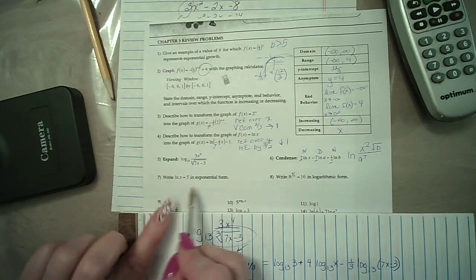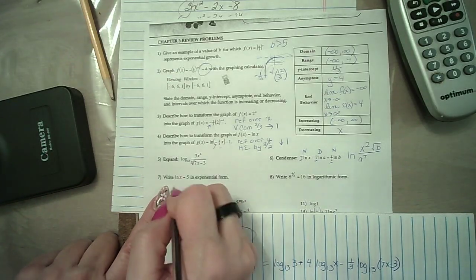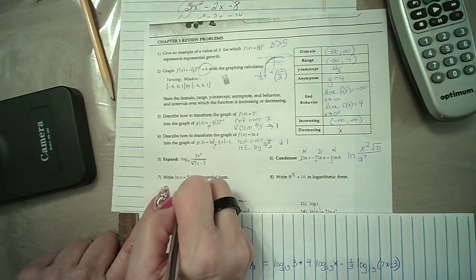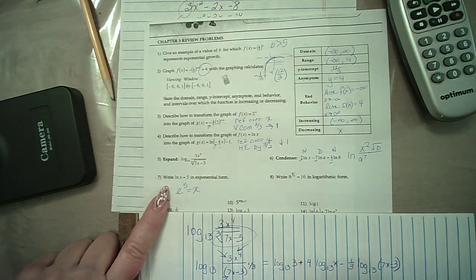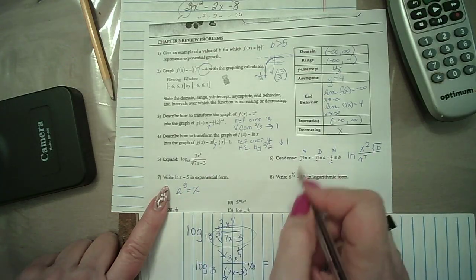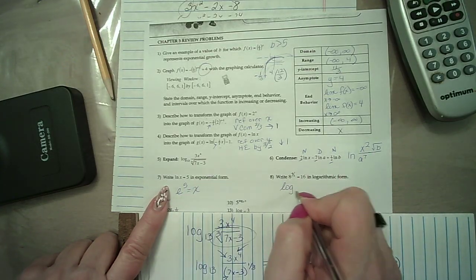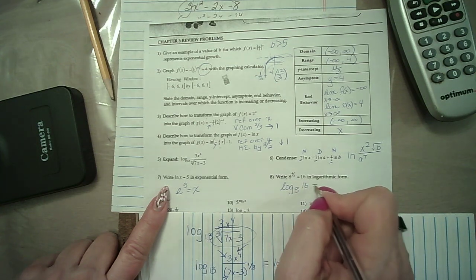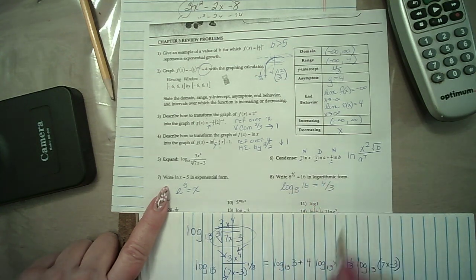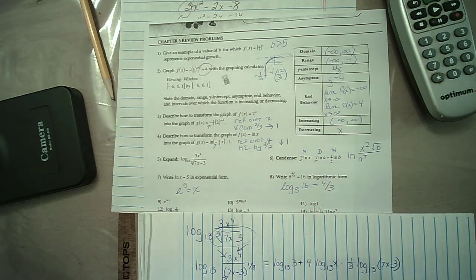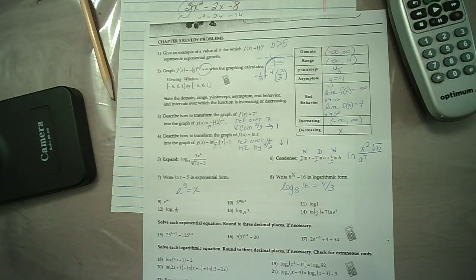Okay, write this in exponential form. What's your base? Your base is e, so e to the 5th equals x. Write this in log. It's log base 8 of 16 equals 4/3. Look in your notes, guys. That's just an actual formula back and forth.